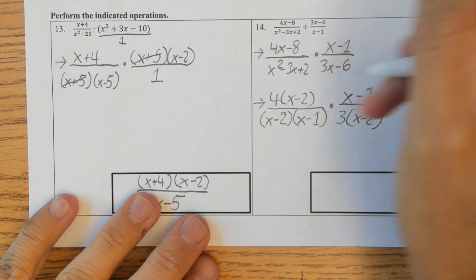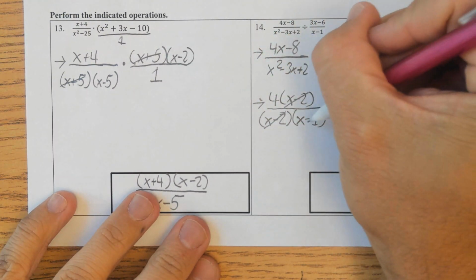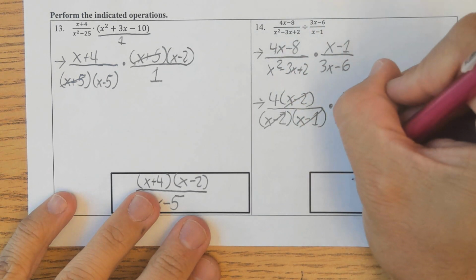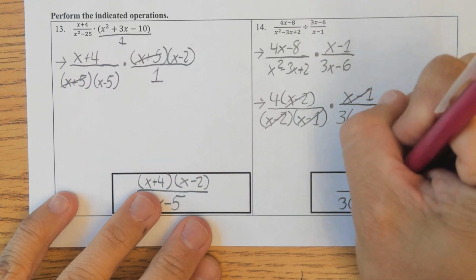Now we've got a bunch of common expressions here. The x minus 2's go away. The x minus 1's go away. And so you're left with just a 4 in the numerator over 3 times x minus 2.